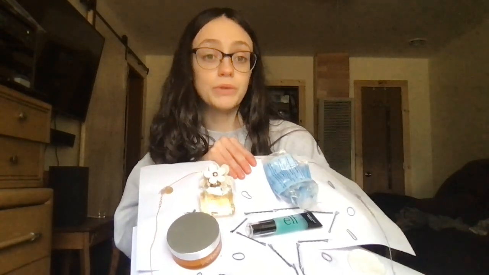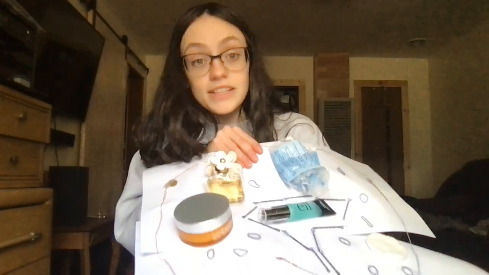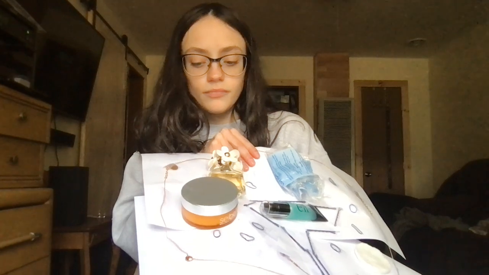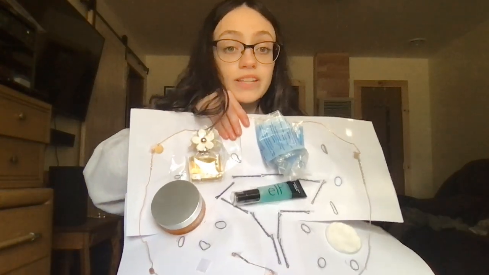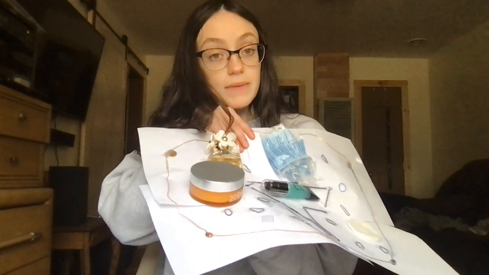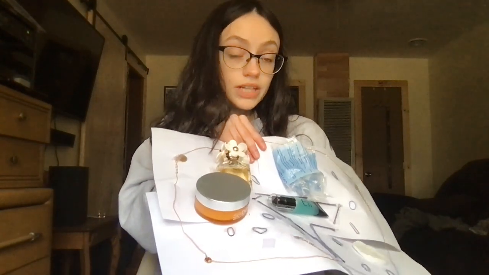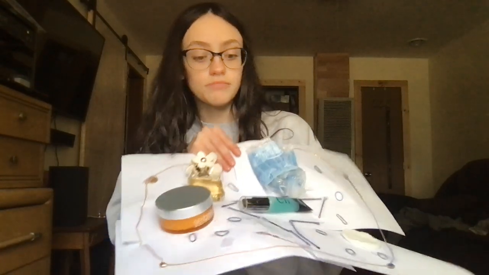I used an exfoliating face mask because whenever I'm using this mask, my goal is to get rid of dead skin cells on my face. So I feel like those two things go hand in hand. The lysosome gets rid of dead cells within the cell, and this face mask helps to get rid of dead skin on your face.